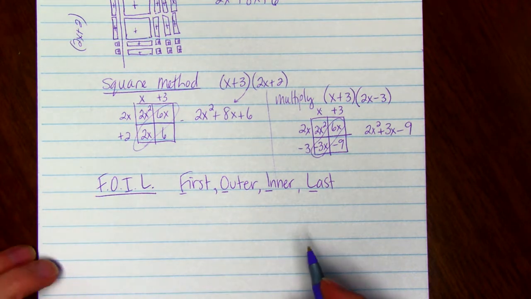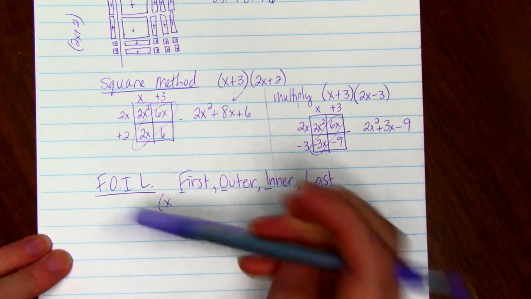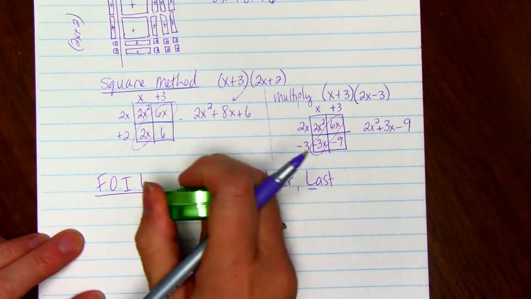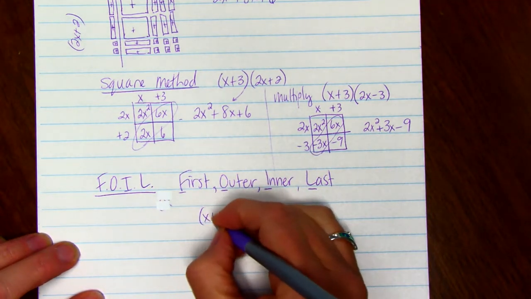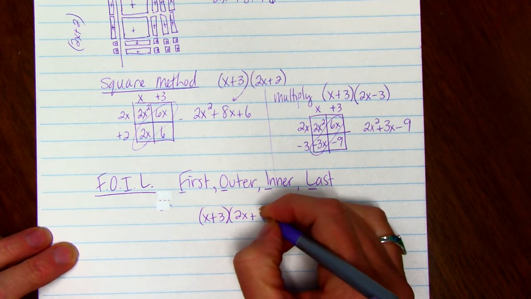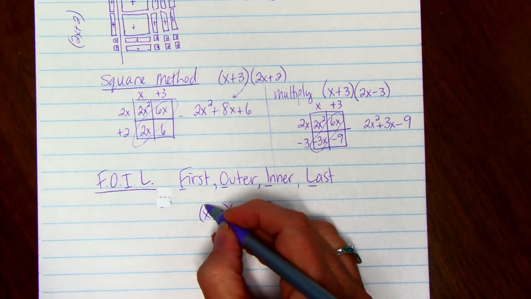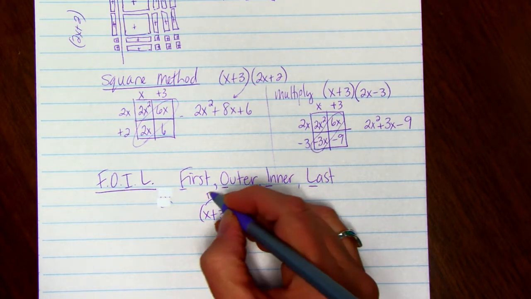We will take our original problem, let's write it down a little bit lower. Put a bunch of arrows in here. So x plus 3 and 2x plus 2. So the first terms mean the first term in each parenthesis. So this counts as first.